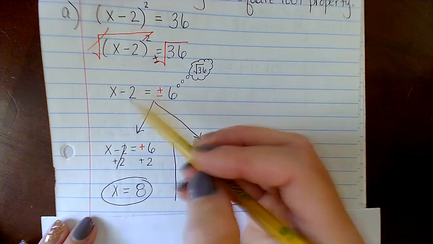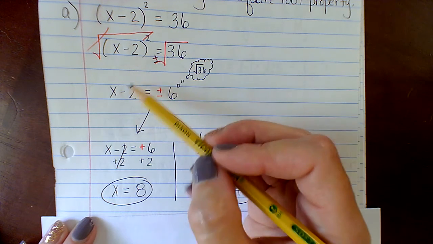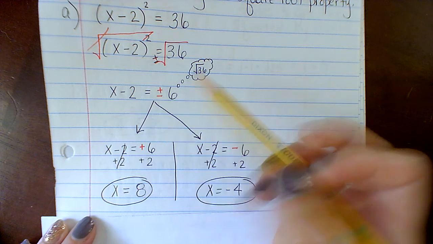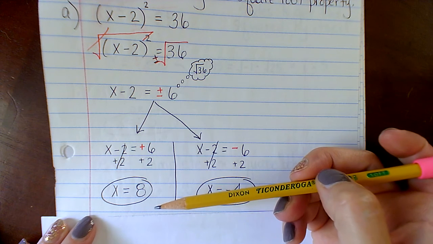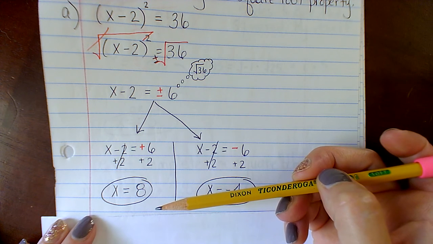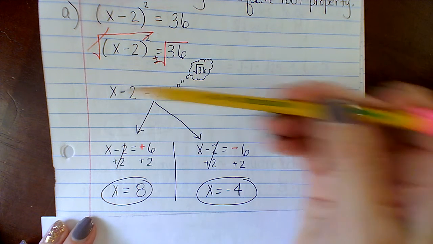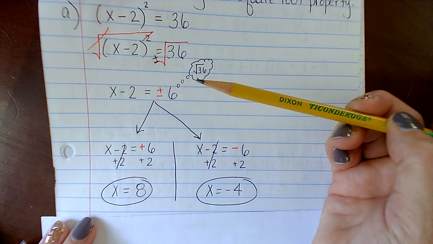So normally with the square root property we would be done right around in here, but because we have this extra step right here, we have to do all this extra work. Now if you can do this in your head, that's awesome, all right? But just remember, this is a 6 and a negative 6, so don't just add 2 and try to make it plus or minus 8, okay?